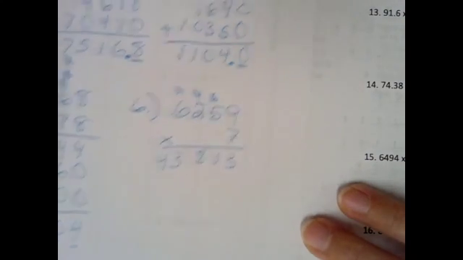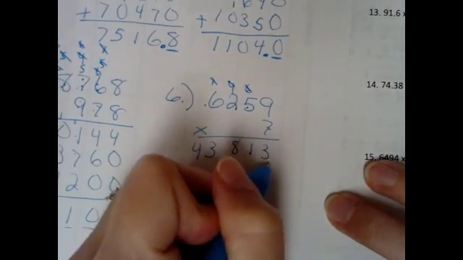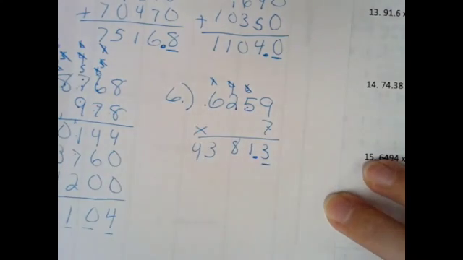We are not finished. We go back to our problem. We count the decimal places. 1. We go to our product, and we put the same number of decimal places. 1.